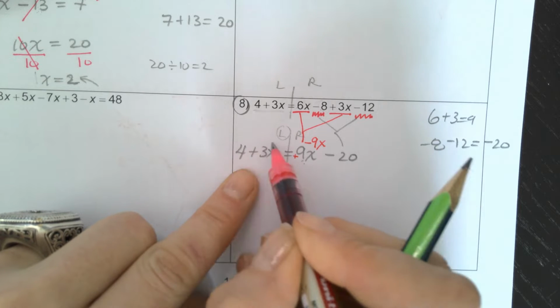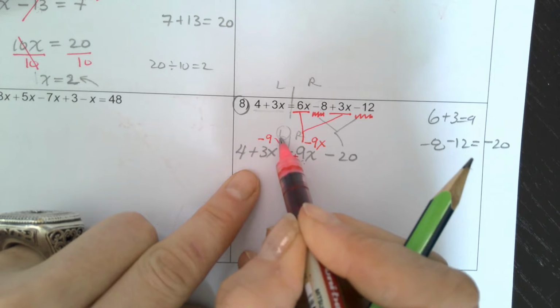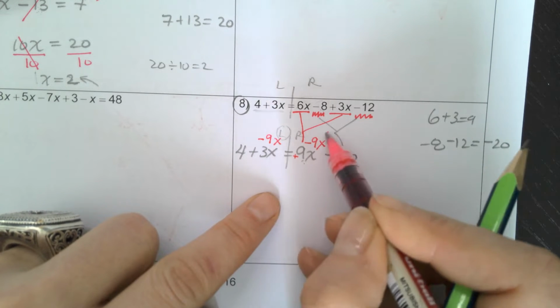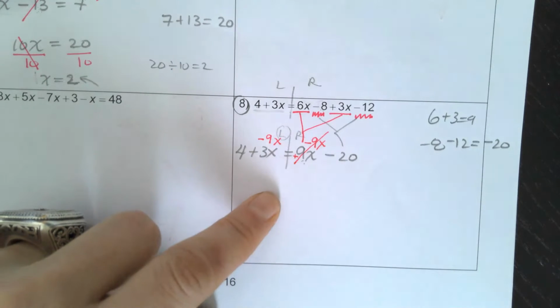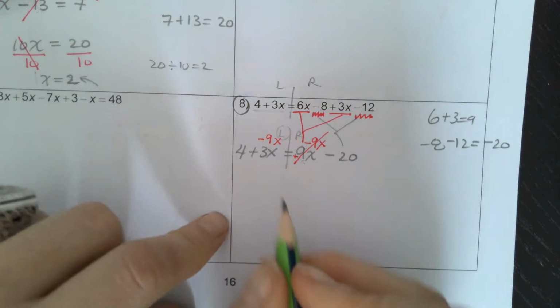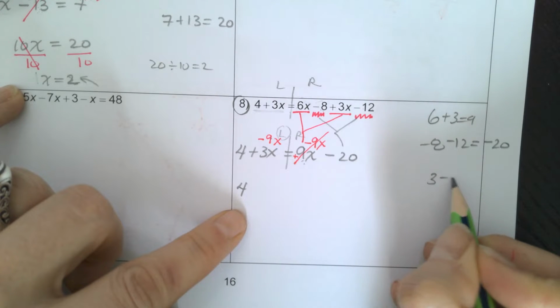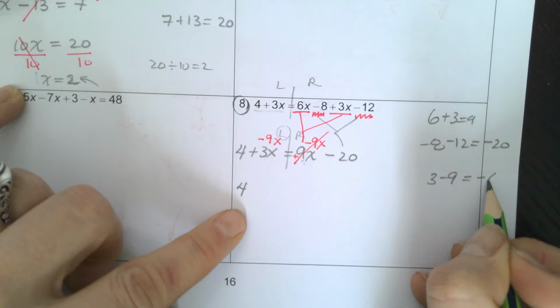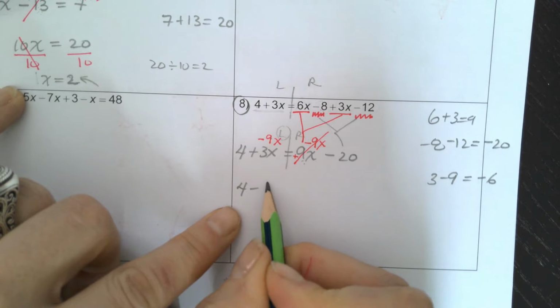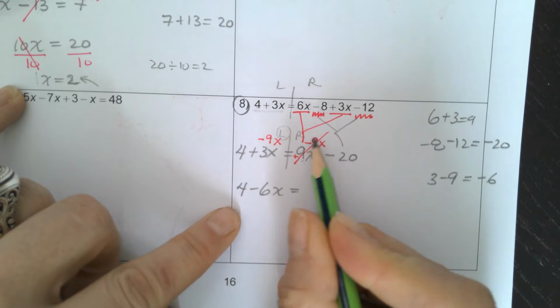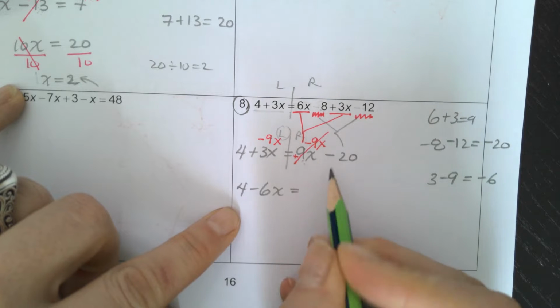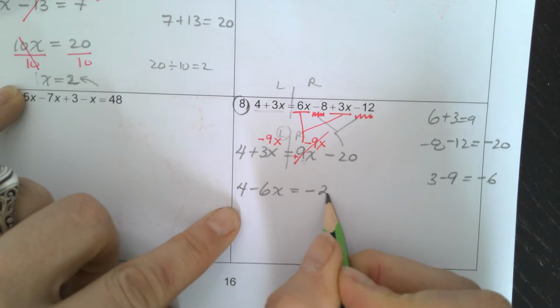I can't put it on the 4. So I go minus 9x. 9 minus 9 is 0. So I have 4. 3 minus 9 equals minus 6. So then I put minus 6x equals, well, that's gone because it's 0. Then I lose 20 on that side.